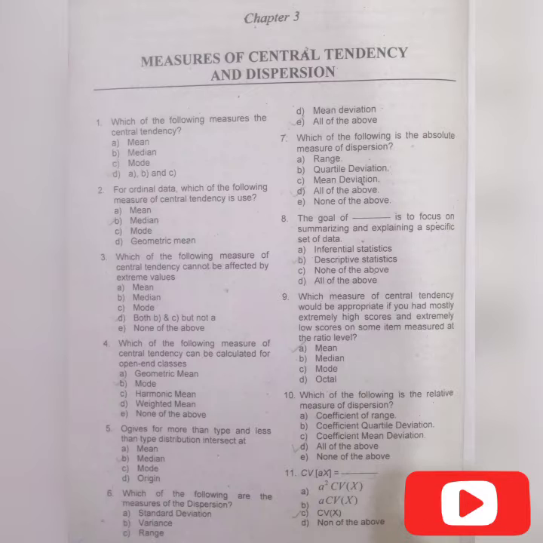Number 7. Which of the following is an absolute measure of dispersion? A. Range, B. Quartile deviation, C. Mean deviation, D. All of the above, E. None of the above. The right answer is D, because range is maximum minus minimum, quartile deviation is the deviation of each value from its standard value, and mean deviation is the deviation of each value from their mean.